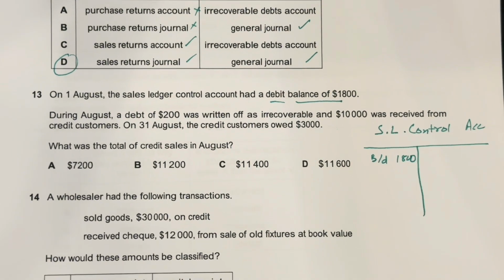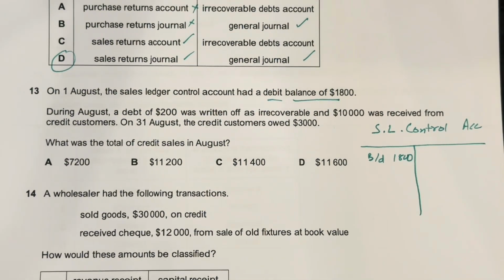During August, a debt of 200 was written off as irrecoverable and 10,000 was received from the credit customer.